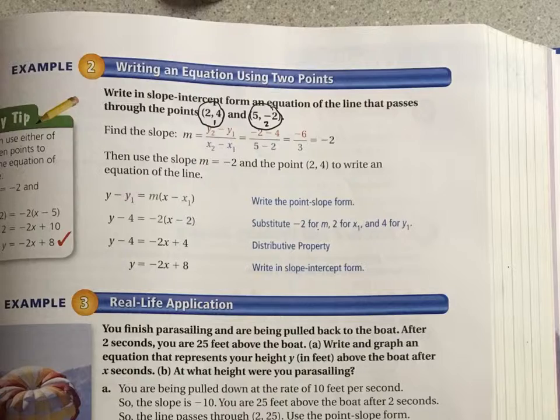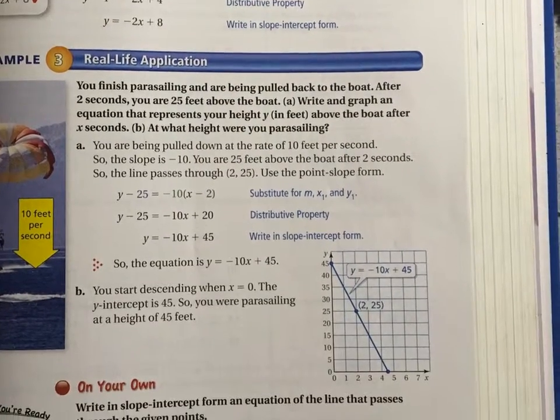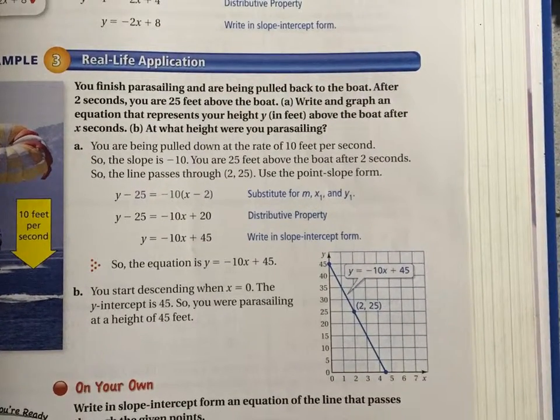And in the next example, example 3, the application 1 here, we have some real data. Parasailing. Oh, that would be fun. Being pulled back at the back of the boat. After 2 seconds, you are 25 feet above the boat. A, write and graph an equation that represents your height, y, in feet above the boat after x seconds. B, at what height were you parasailing?